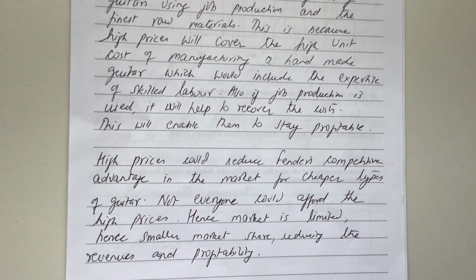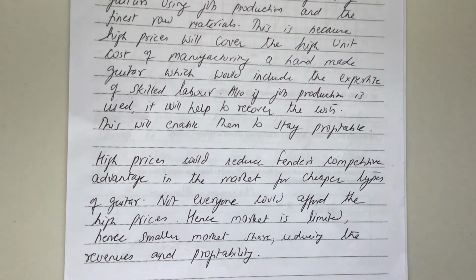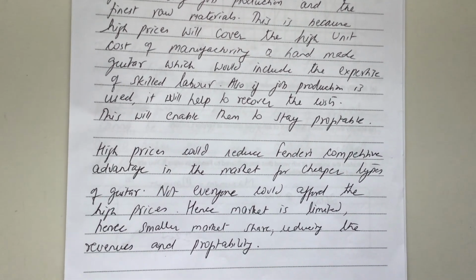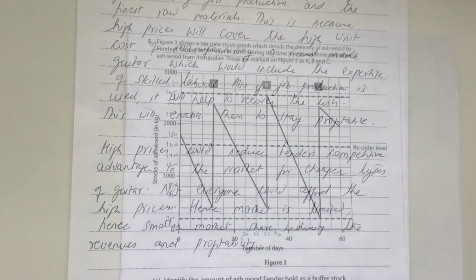High prices could reduce Fender's competitive advantage in the market for cheaper types of guitar. Not everyone could afford the high prices, hence market is limited, hence smaller market share, reducing the revenues and profitability.